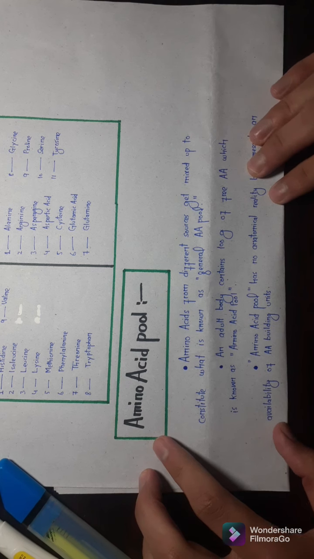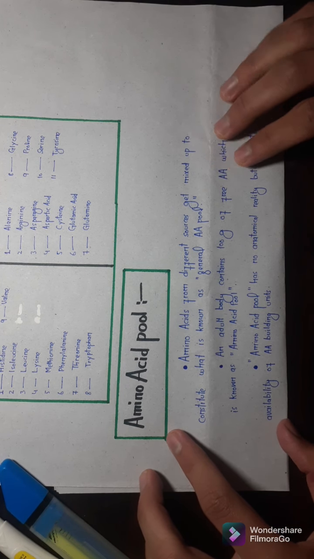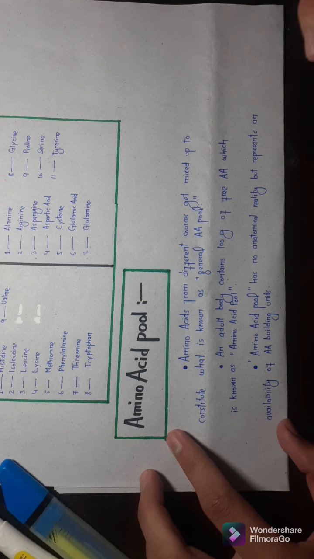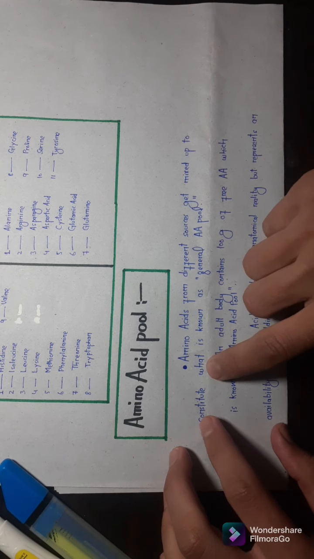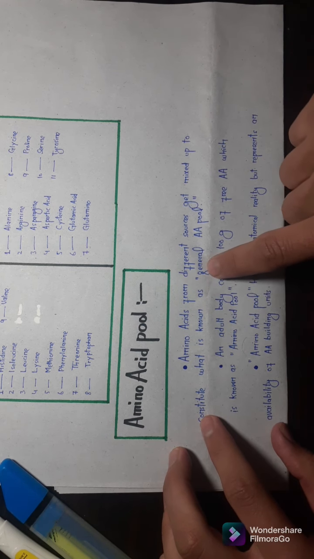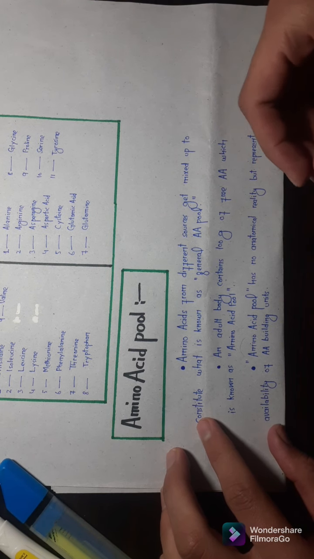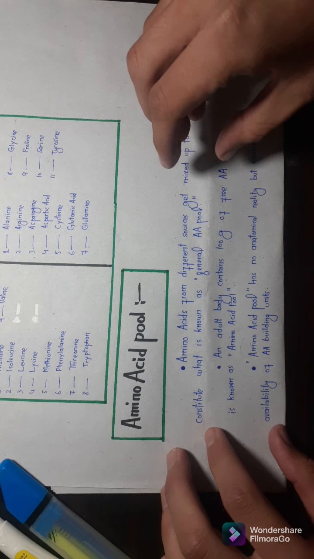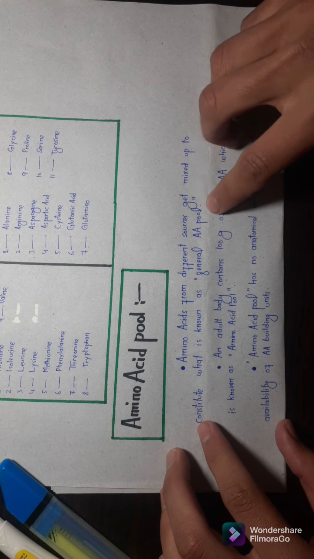Now, what is the amino acid pool? Amino acids from different sources, like dietary protein and body protein, when mixed up, constitute what is known as the general amino acid pool.